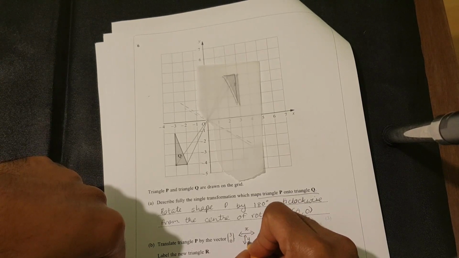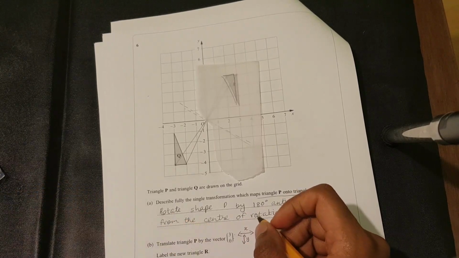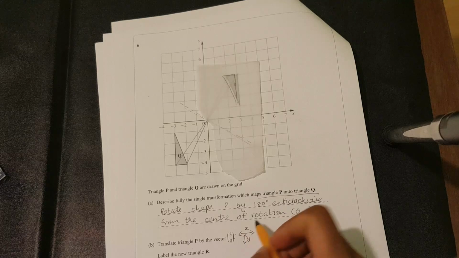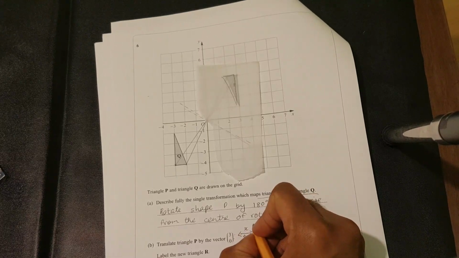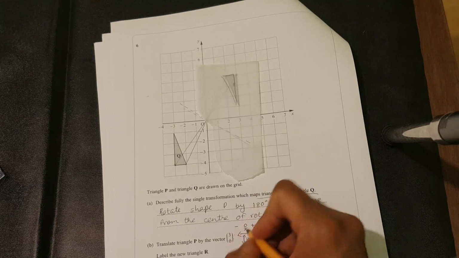So the top number tells you how many places you have to move in the horizontal or the x direction. And if it is positive, you go right. If it's negative, you go left. If it's 0, you do not move.